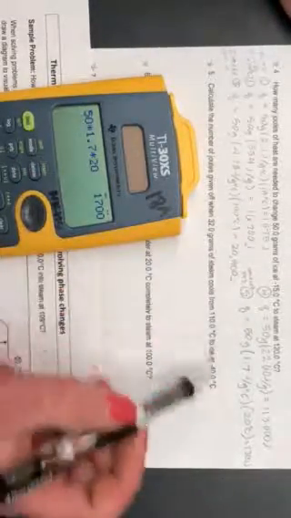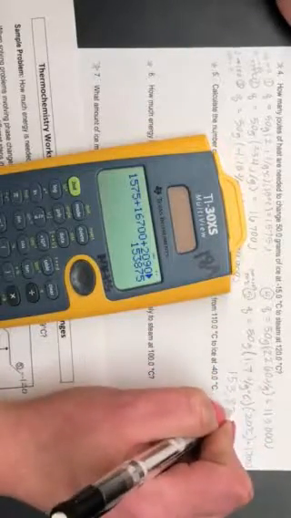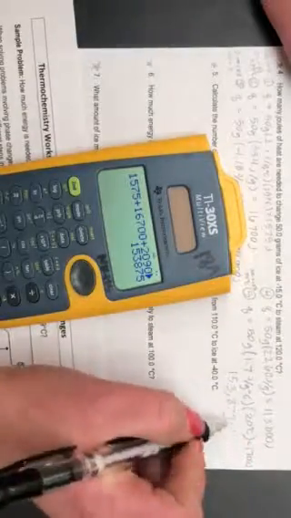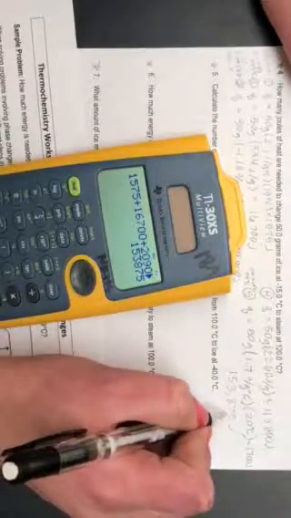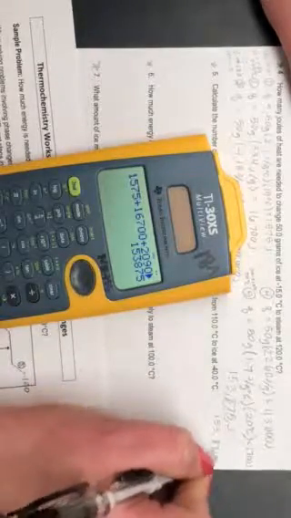Now we have to add everything up. So starting with our 1,575, 16,700, 20,900, 113,000, and 1,700, we get a grand total of 153,875 joules. If we want to change this to kilojoules, we take our decimal place and move it back 1, 2, 3, so we get 153.87 kilojoules.